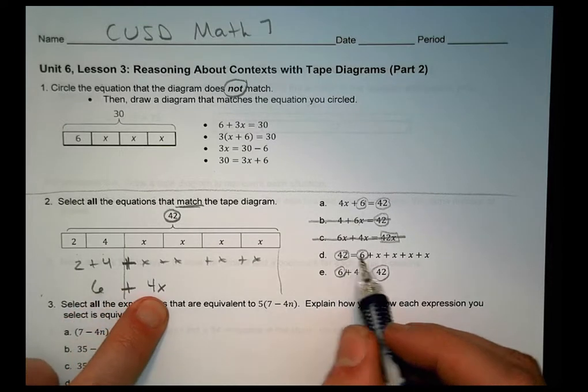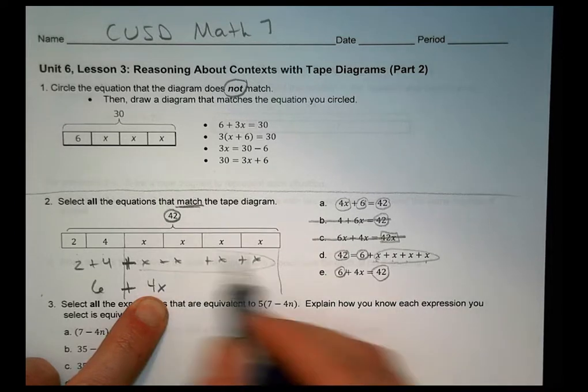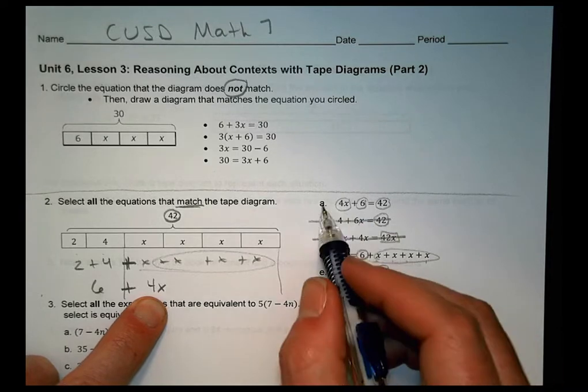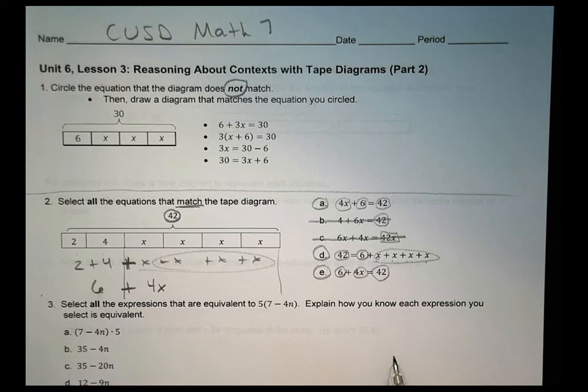Now let's check our x's. Here's a 4x, got it. And here are 1, 2, 3, 4 x's. That's good, matches right here. And then here's 4x. So we would say that A, D, and E all match the tape diagram.